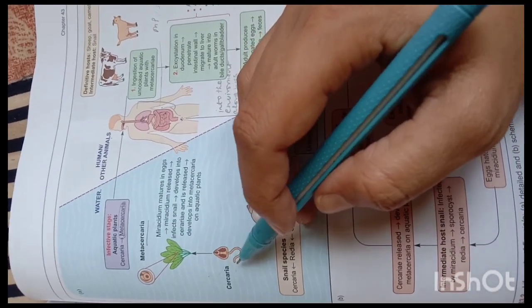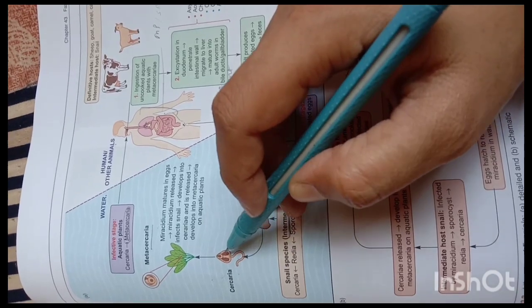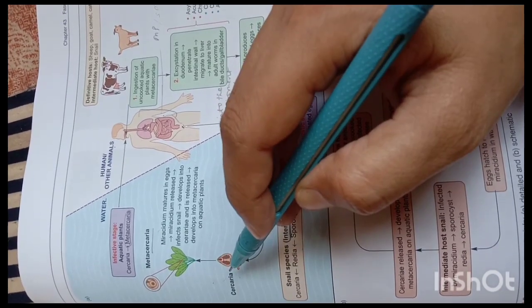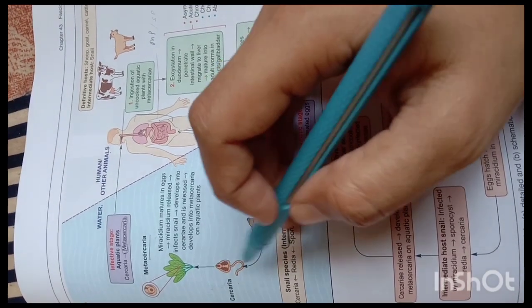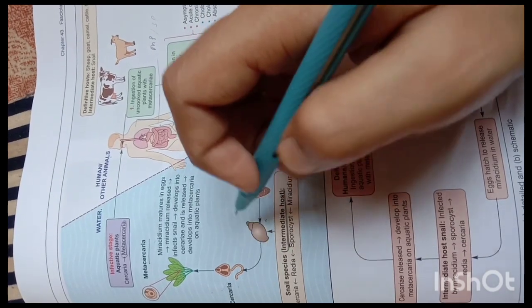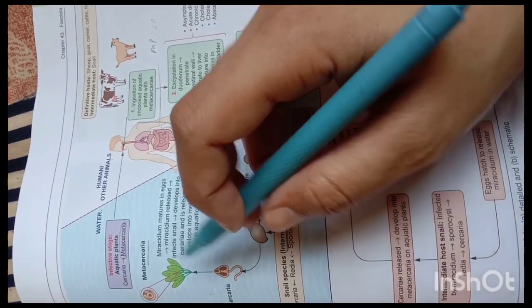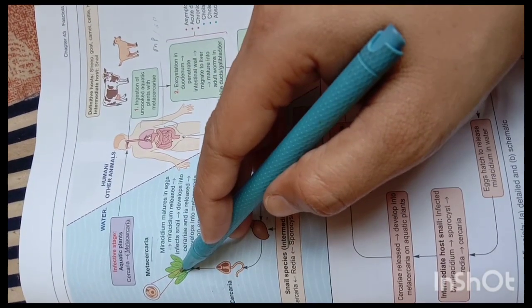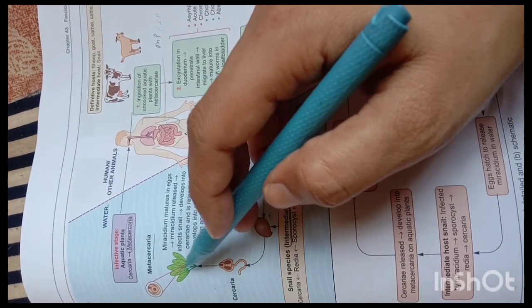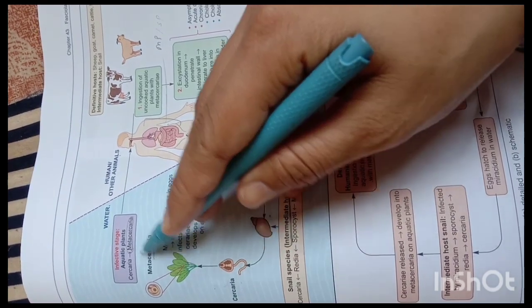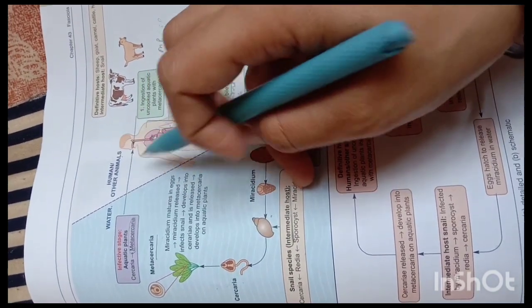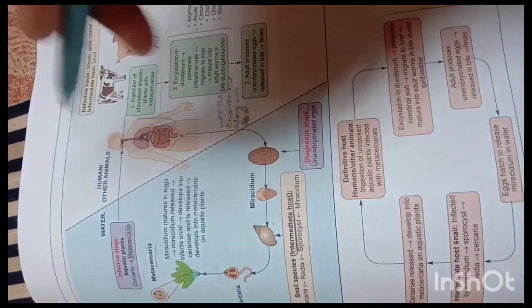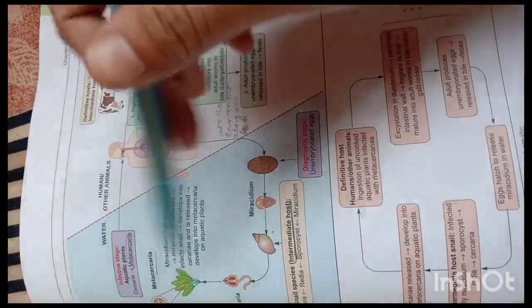Okay, so this is the cercaria, and these cercariae are released out of the snail after 4 to 7 weeks and get encysted on the aquatic plants. Okay, so they remain in such a state until they are ingested by a new definitive host, or we can say the primary host. Okay, so this life cycle is continuous like this.